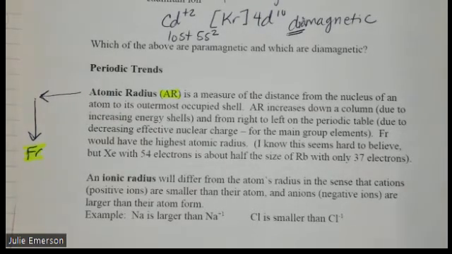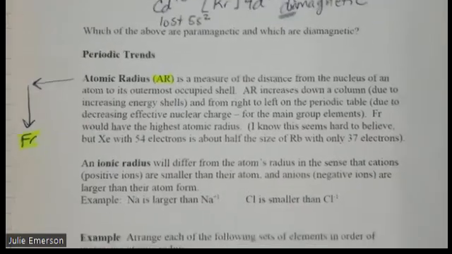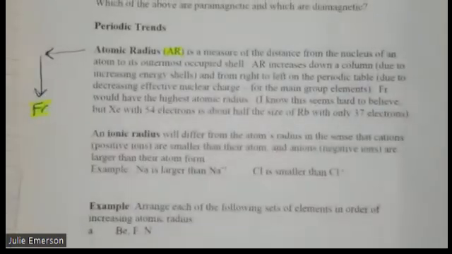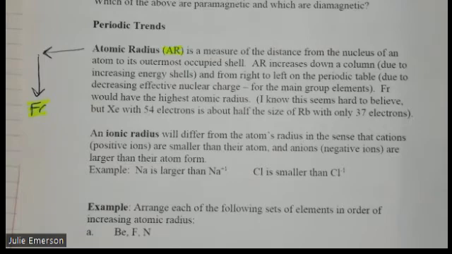So we're gonna look at examples here in just a second, but let me talk about ionic radius first. Ionic radius is only comparing an atom and its corresponding ion. So in other words, you have to compare the sodium atom with the sodium ion. You can't compare the sodium atom and the chlorine ion. That's not what we're doing. We're just looking at the atom and its corresponding ion.